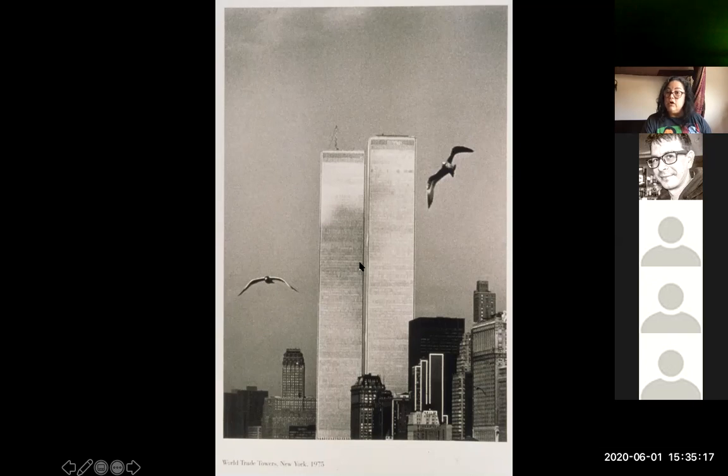Kertész used a very long lens to get this image. The trade towers were a few miles south of where he was, and had he used a short lens, a normal or wide-angle lens, they would have been pretty small in the frame. So he used this long lens in order to come in closer to the towers. And there are these seagulls flying around. The seagulls were much closer to his lens than the buildings, but they're all kind of far away from him, and so they appear to be in the same plane.